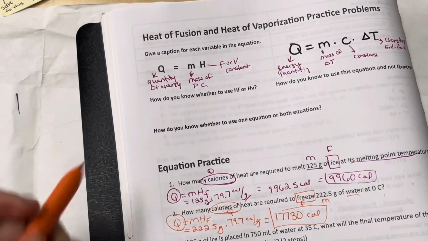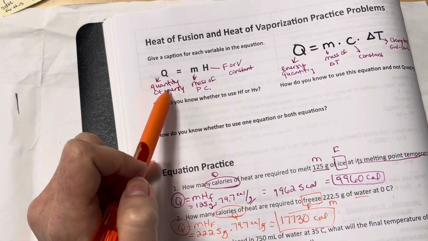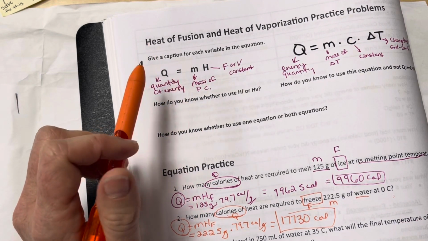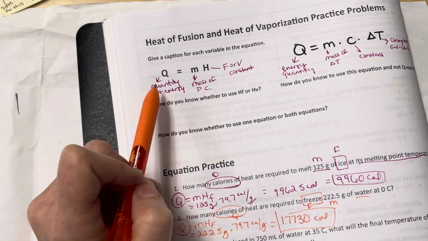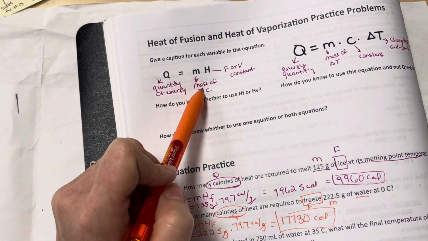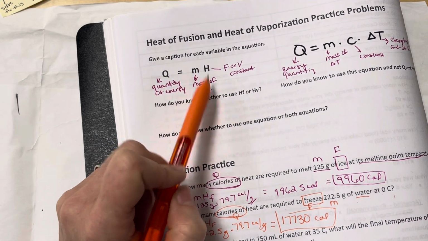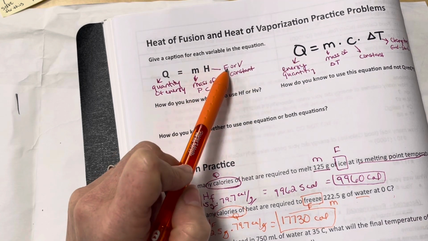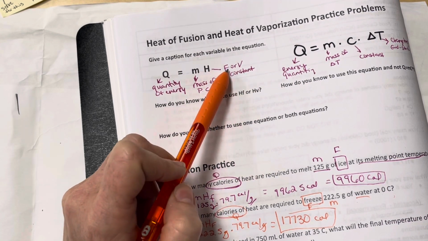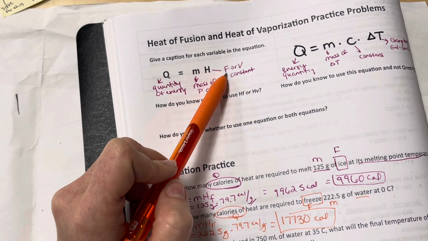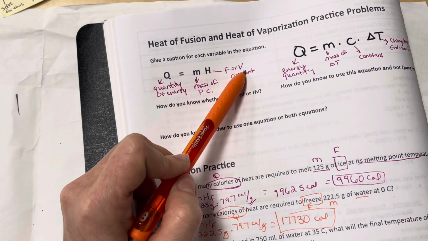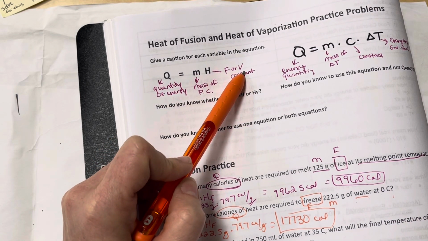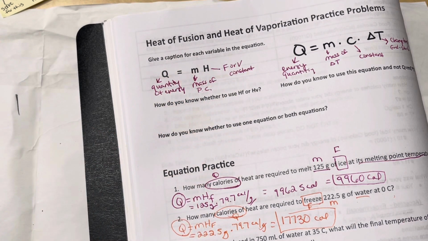Okay, and so we just remember whenever we have phase change, so we see a key word about melting, freezing, boiling, or condensing, Q is the quantity of energy, M is the mass of the thing undergoing the phase change, and H is a constant. It's either going to be HF or HV. We need to know that the F is for any of our freezing key terms, the V is for any of our vaporizing key terms, and those constants will always be provided for you.